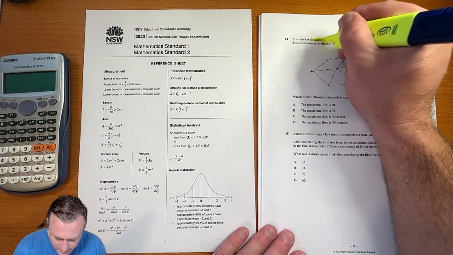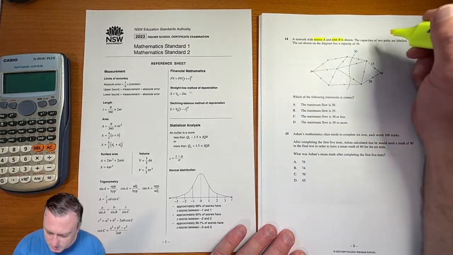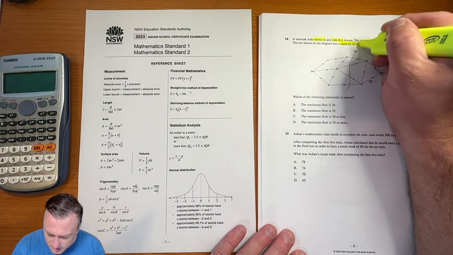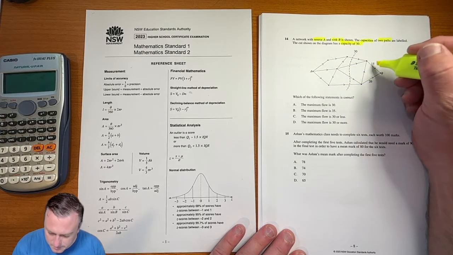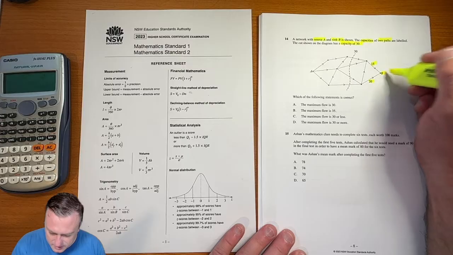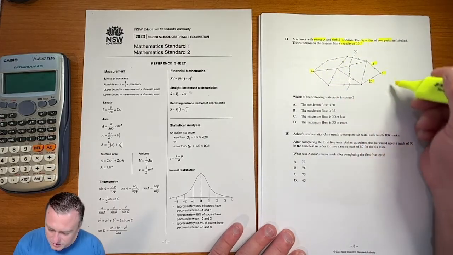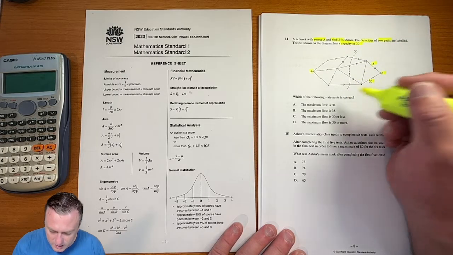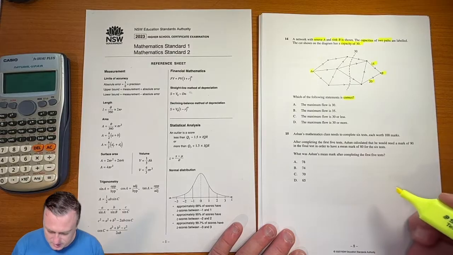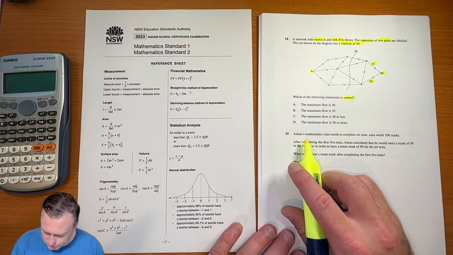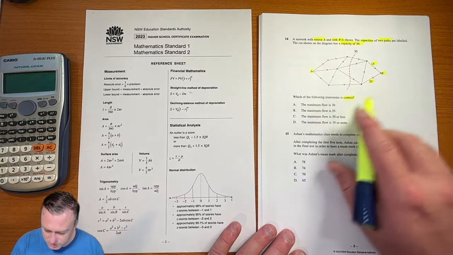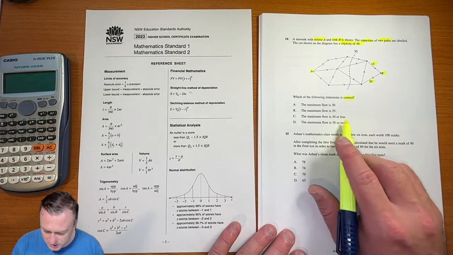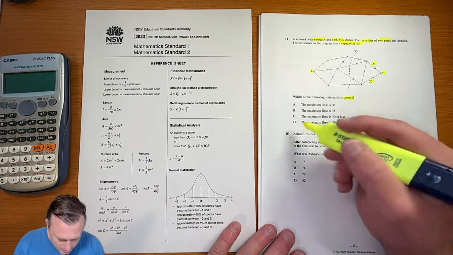A network with source A and sink B is shown. The capacities of the two paths are labeled, and the cut in the diagram has a capacity of 30. So this is where 30 is at. And then there's 15 and 20 when it pops out, and B. So it starts at A, the arrows show the direction it's moving, hits this, and that's where the capacity of 30 is, and it can keep moving. Which of the following statements is correct? That's a bit of a tricky one. So it's got 30 going through, it's got a bottleneck of 15 and 20, so I'd say a maximum flow of 30 or less, because you can't go past those.